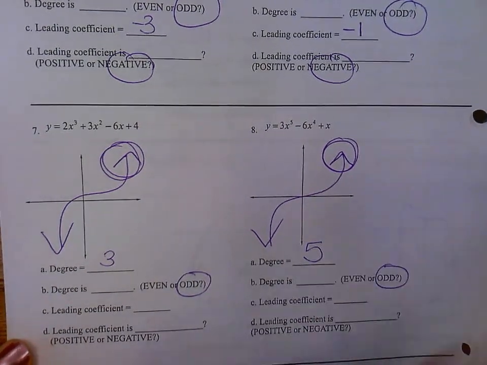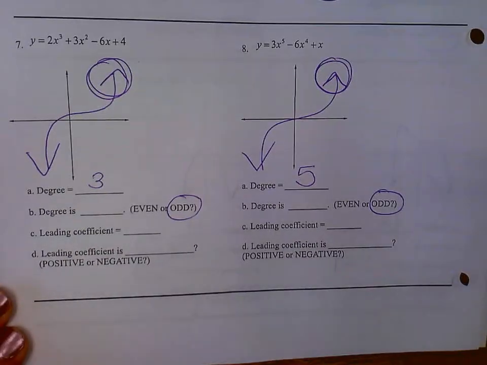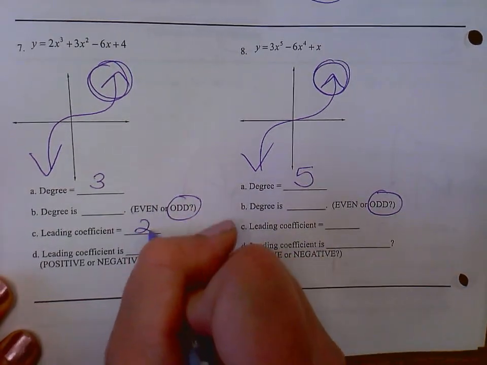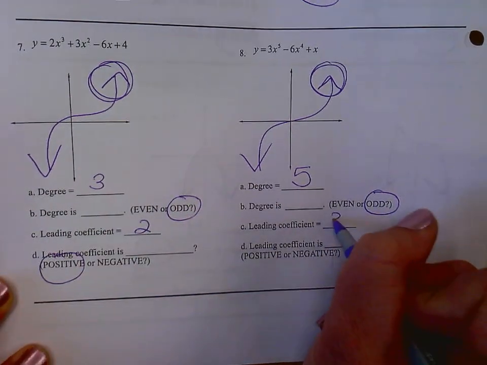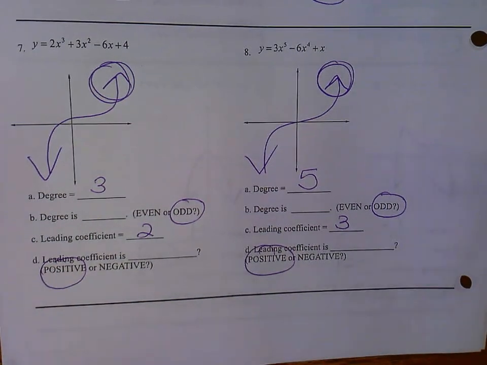So if you spent some time yesterday, you did 8 practice problems on degree and leading coefficient. This one should have been 2, this would have been 3. Just to make sure you got those answers right. If you did it yesterday, did you check?